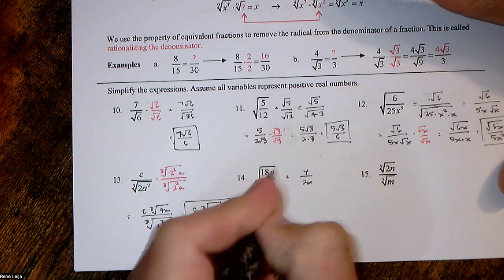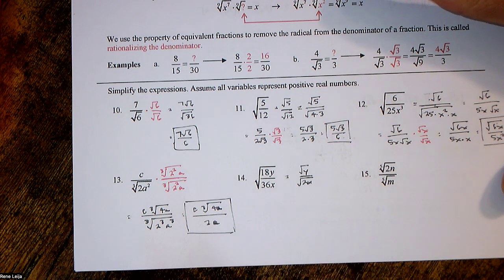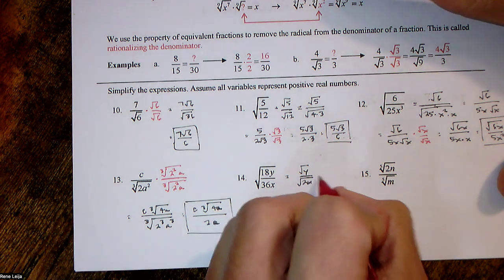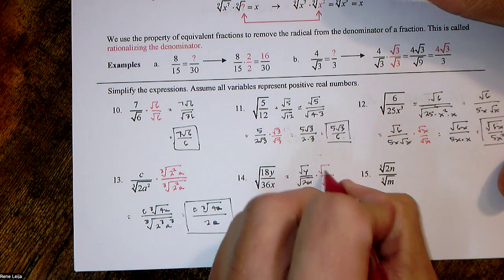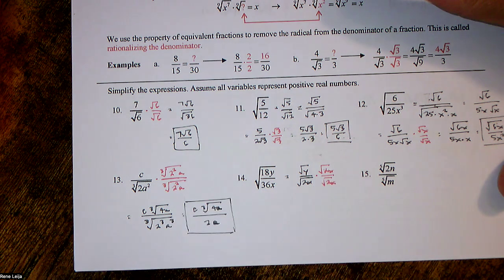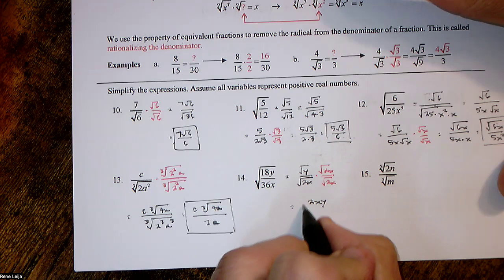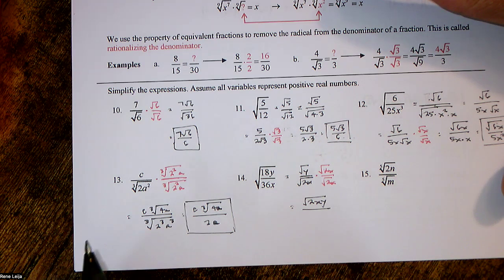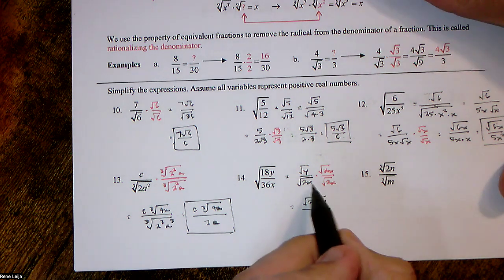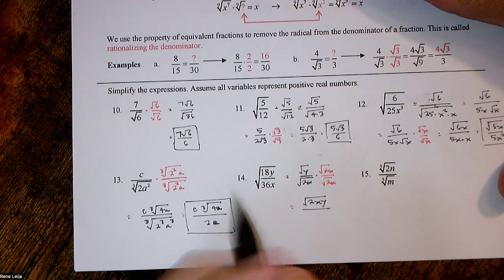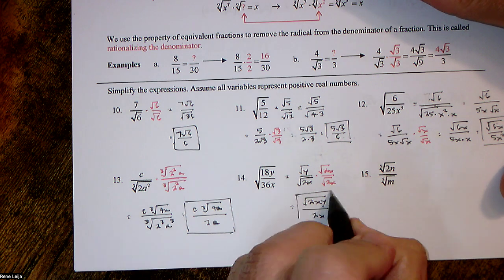Now, since it's the radical of a quotient, I can separate that. And so here, I'm going to multiply the top and the bottom by the square root of 2x. So in the top, we have the square root of 2xy over, now again, just like I said earlier, for square roots, a radical times itself, the radicand pops out. So this is just going to be a 2x that pops out. And that's it.